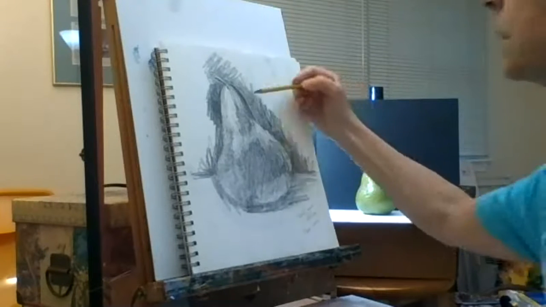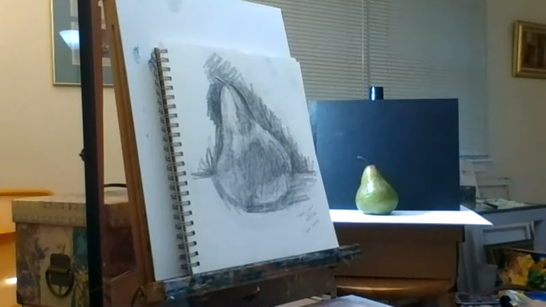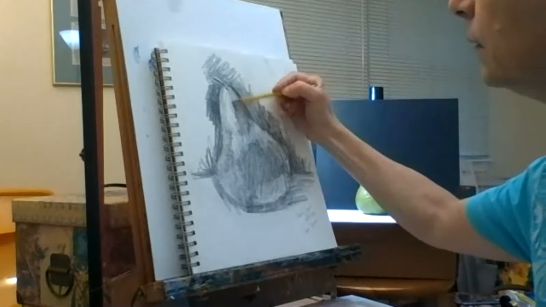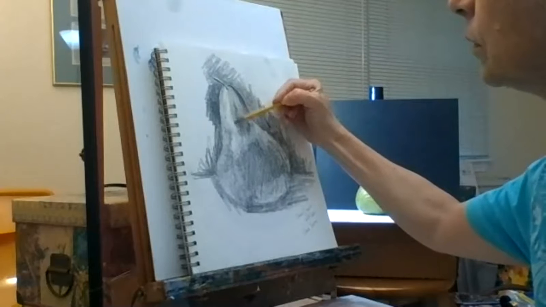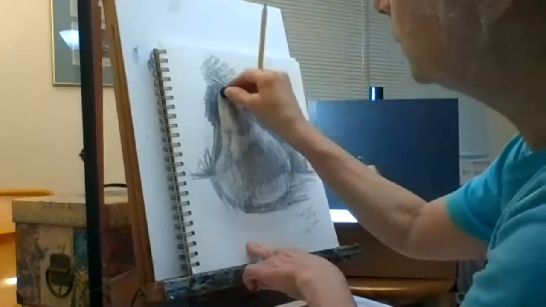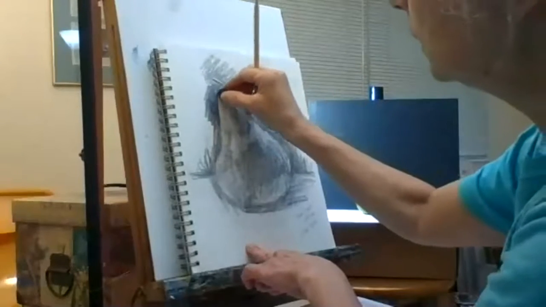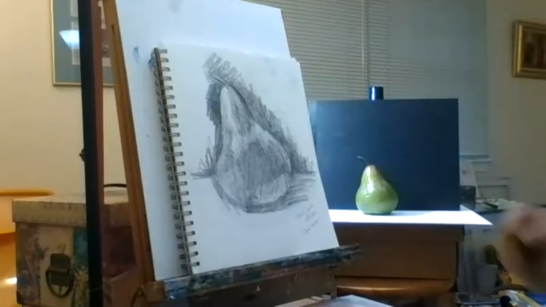So this comes, wait a minute. Here. And up here, it's actually lighter than I have it. I just tap, make it lighter. It's really magical.